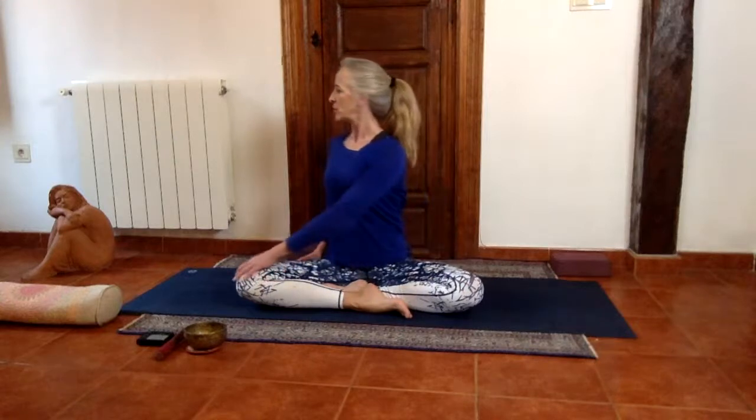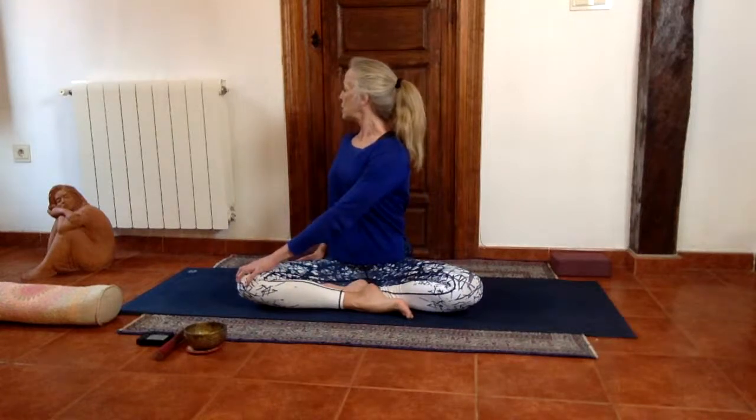So if you're seated, bring yourself in and then slowly twist round and hold for 3 minutes. Just feeling your spine long and enjoying that stretch.